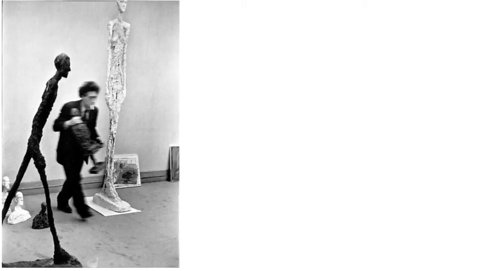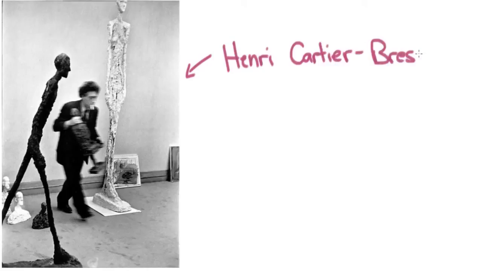Now here, this photo would be a classic example of documentary that's sort of like an artistic documentary photo. It's taken by one of really my favorite photographers. I love this guy. His name is Henri Cartier-Bresson. He's a French photographer who worked as a photojournalist and for big photo agencies.